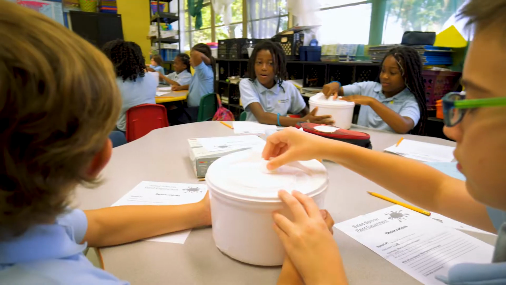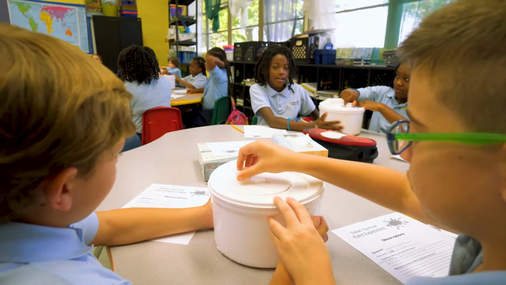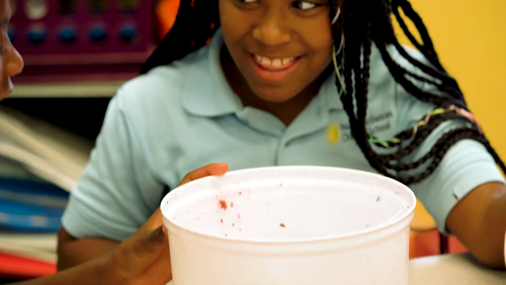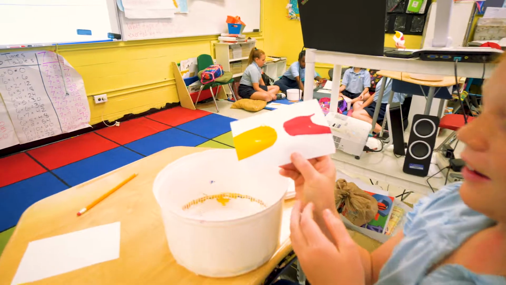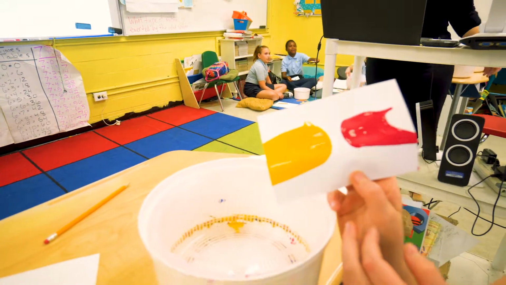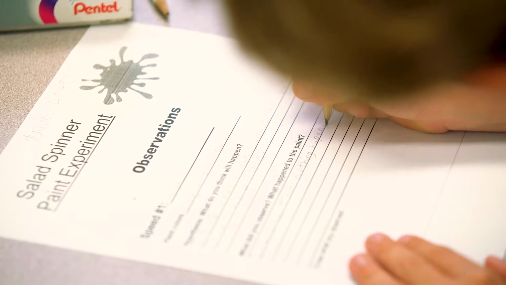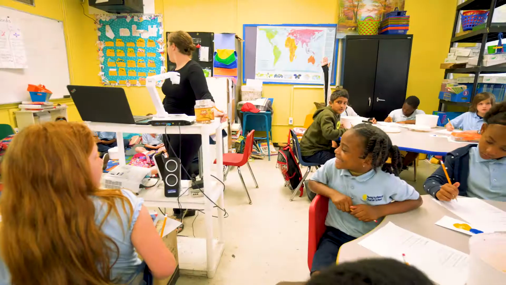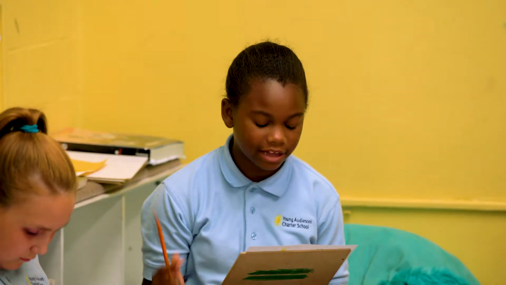Oh my goodness, this is so slow. I want you to take the lid off and look in it and see what happened. Yeah. Nothing happened. On your observation sheet, what did you observe? What happened to the paint? With going fast, Maya, what do you think is going to happen? I think that it will mix drastically.